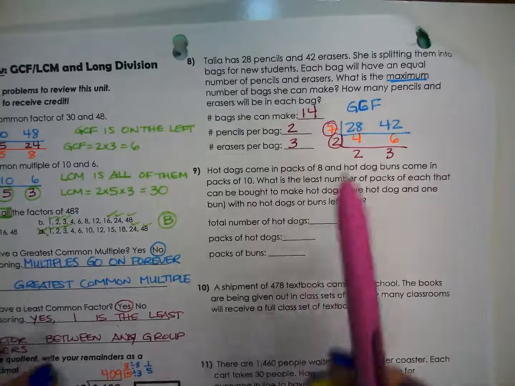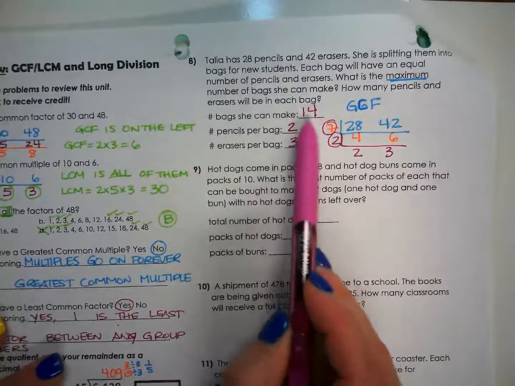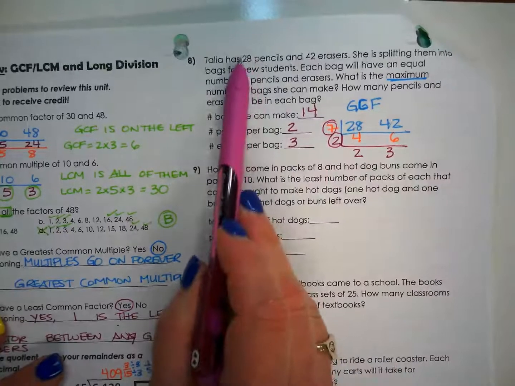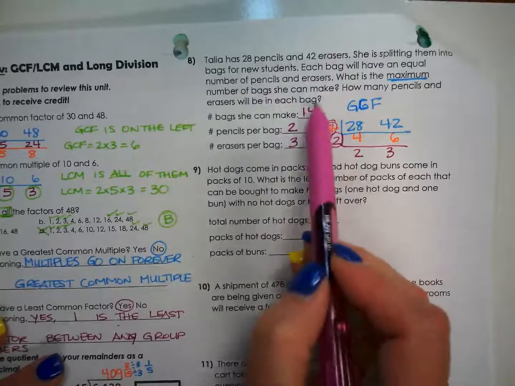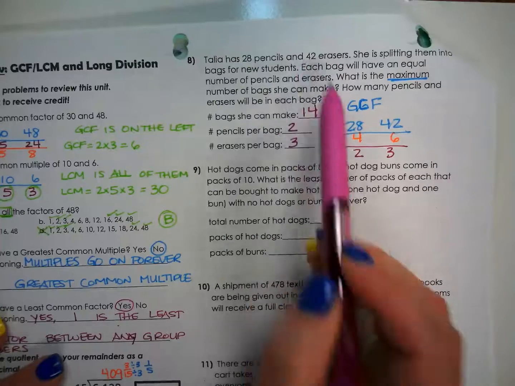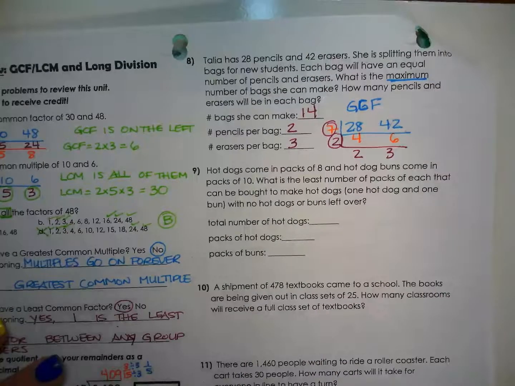Let me say that one more time. If I'm making 14 bags, I have 28 pencils. That means 2 pencils will go in each bag. If I have 14 bags and I have 42 erasers, that means that 3 erasers will go into each bag.